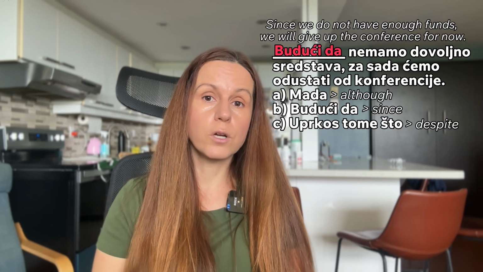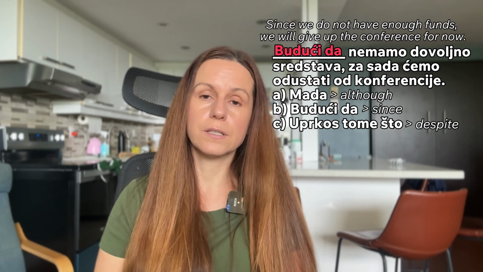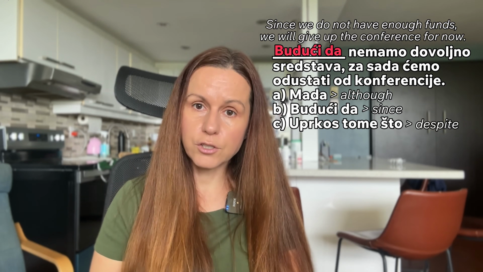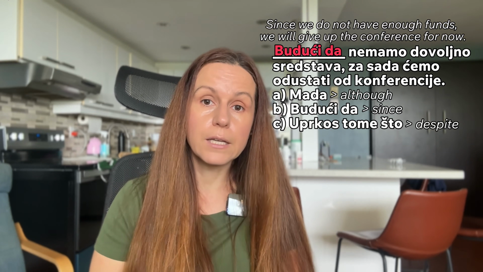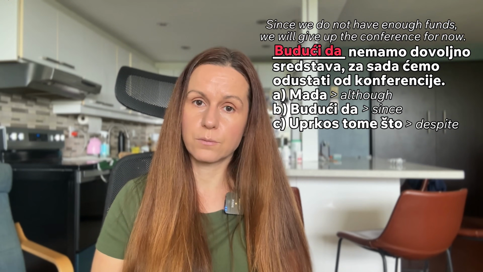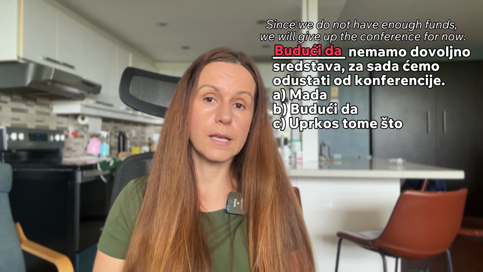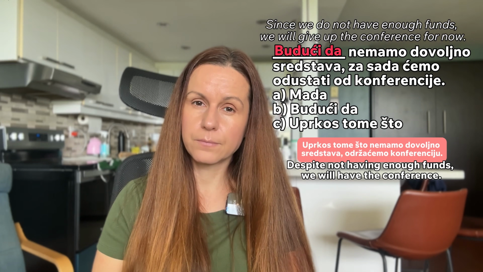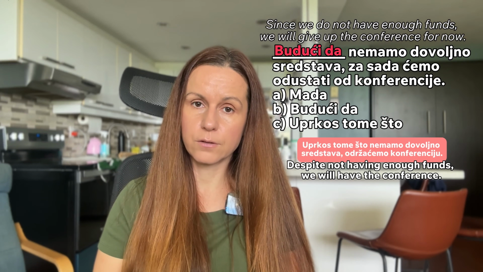And if you would want to use the other connectors in this example sentence, you can, but pay attention to the fact that the meaning of the sentence would change in this way. So we can say, uprkos tome što nemamo dovoljno sredstava, održat ćemo konferenciju.